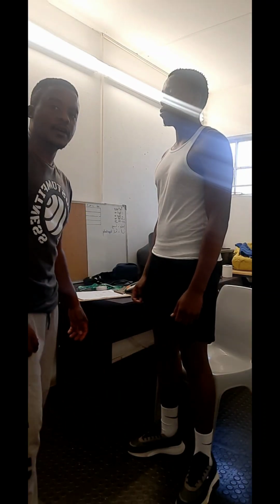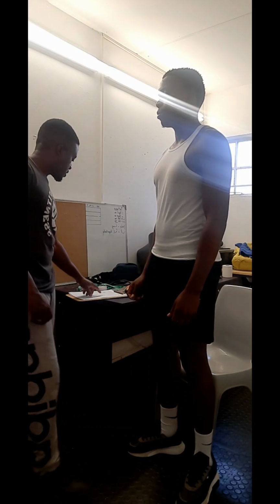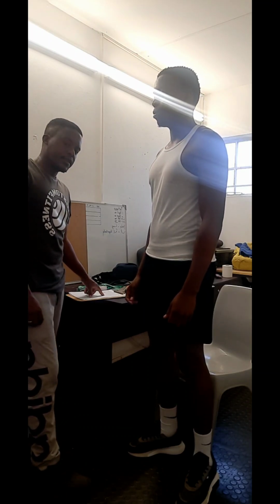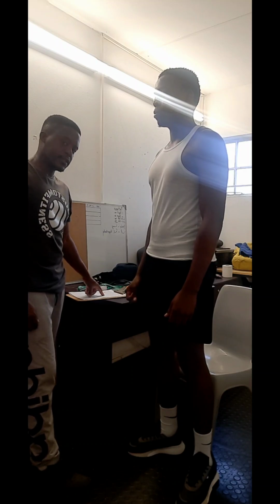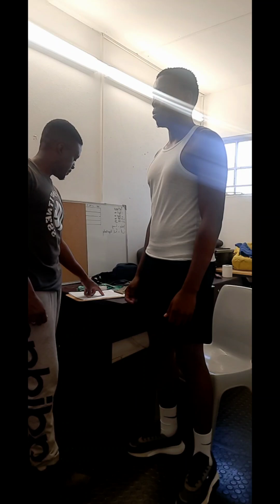We have entered this reading into a formula, and we got 0.75. That means his waist to hip ratio is actually low.